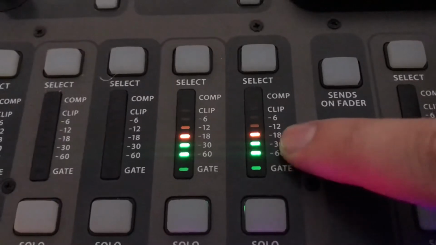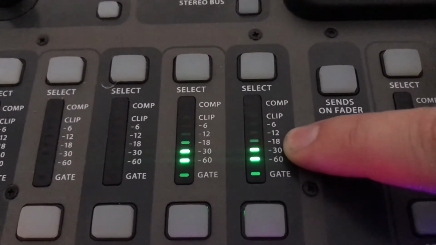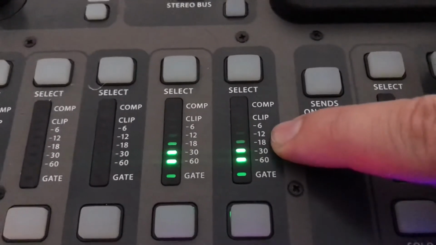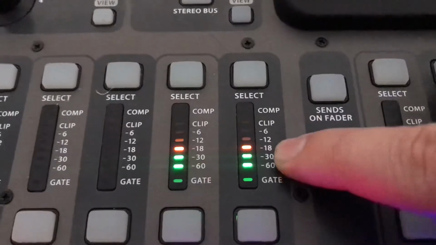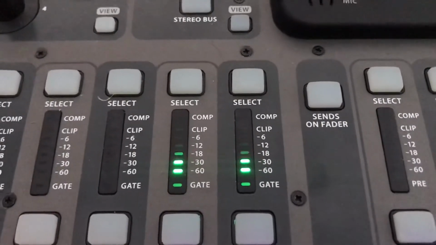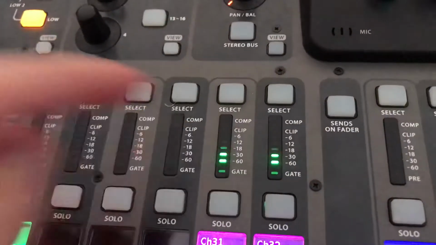It will not sound pleasant at all. So you want it to be somewhere in the middle, around the negative 18, maybe peaking up into negative 12 here and there in super intense moments. But definitely you see it's nice, healthy green with a little bit of orange. That's great. That's fantastic. Okay, so this channel is getting this level of signal.